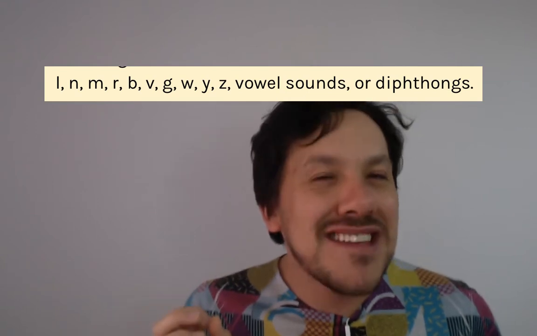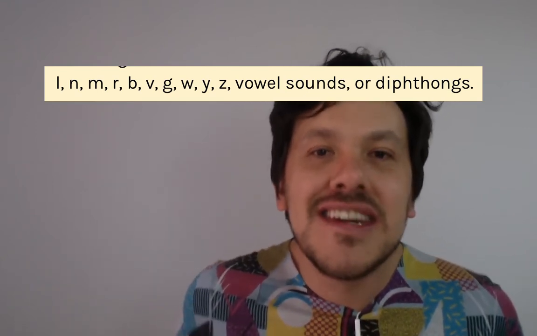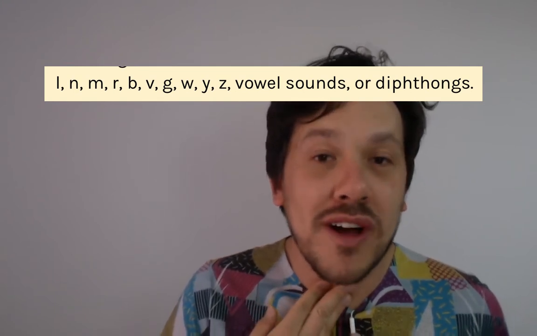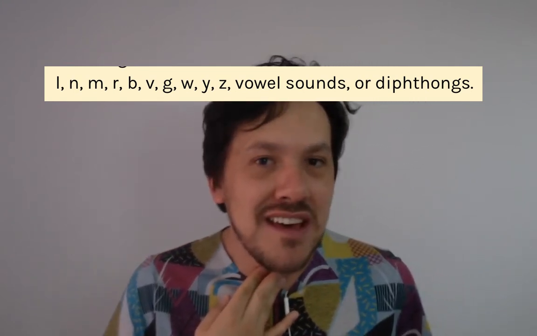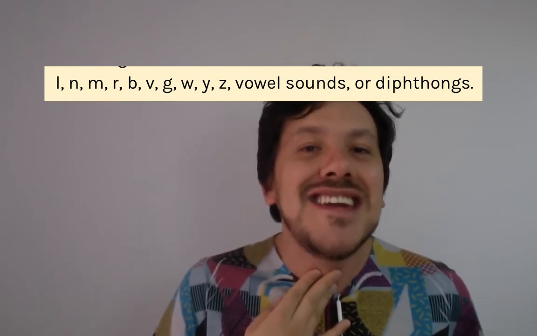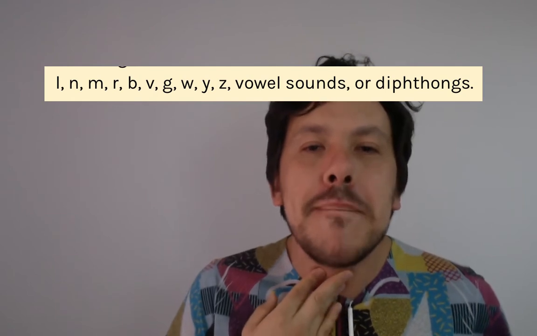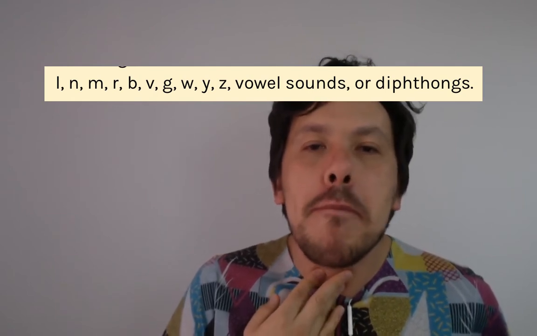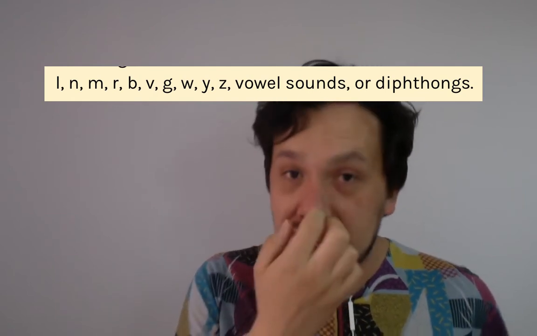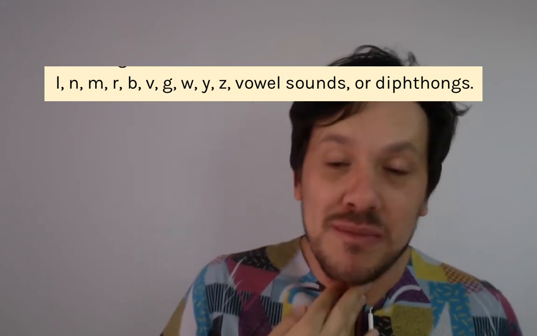Now, let's make the sound of the N. Which one is the sound of the N? If you touch your vocal cords, you're going to see that the vocal cords are vibrating. Which one is the sound of the M? So you can see that the vocal cords are vibrating while you make the sound.